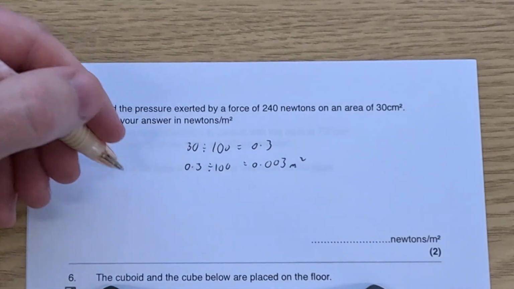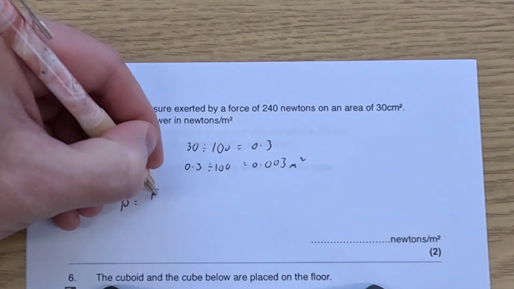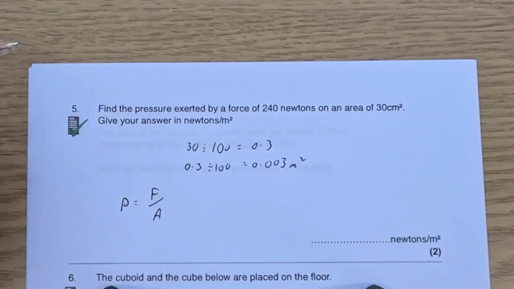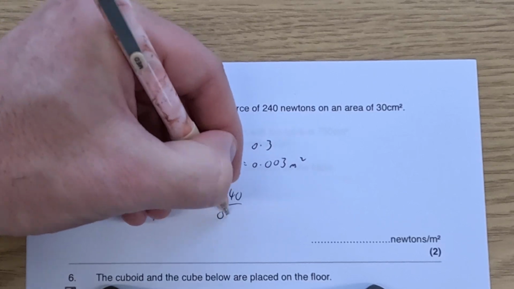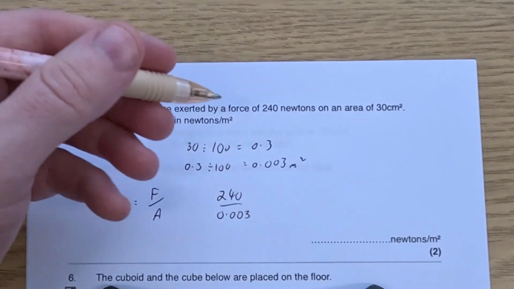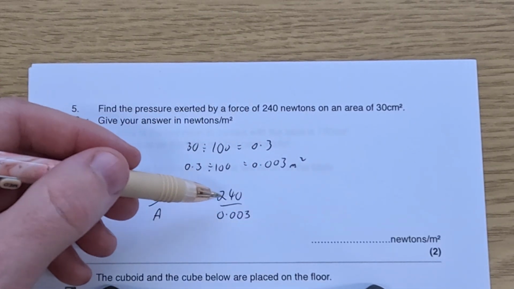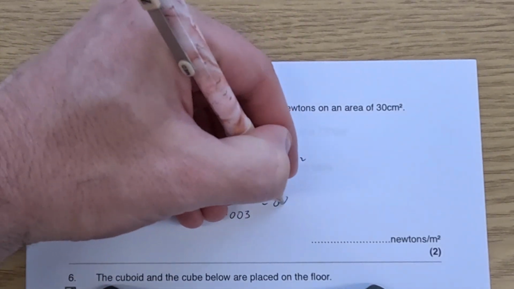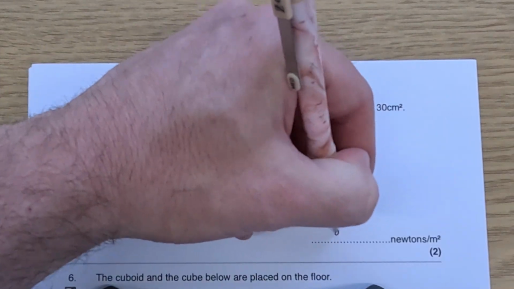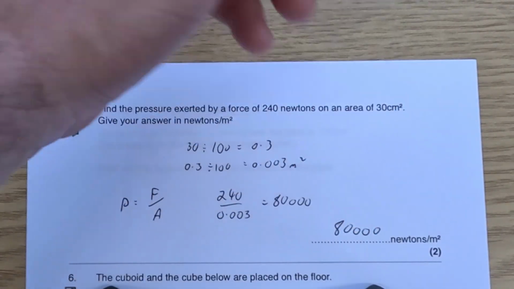Now we've been asked to find the pressure. The pressure is equal to the force divided by the area. So here the force is 240 newtons and the area would be 0.003 meters squared. So we're going to do 240 divided by 0.003 and see what we get. When we do 240 divided by 0.003, that's equal to 80,000. So that means it'll be 80,000 newtons per meter squared.